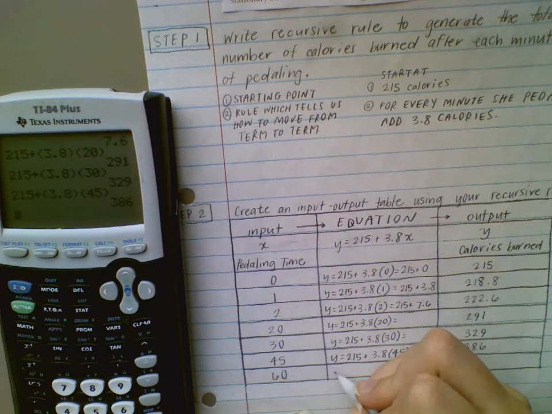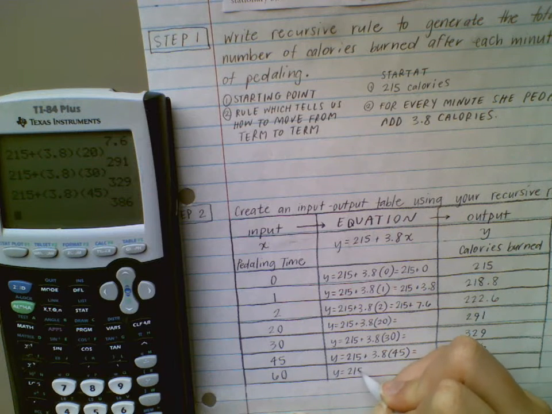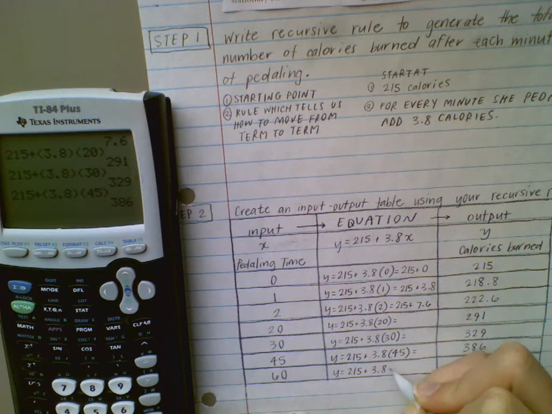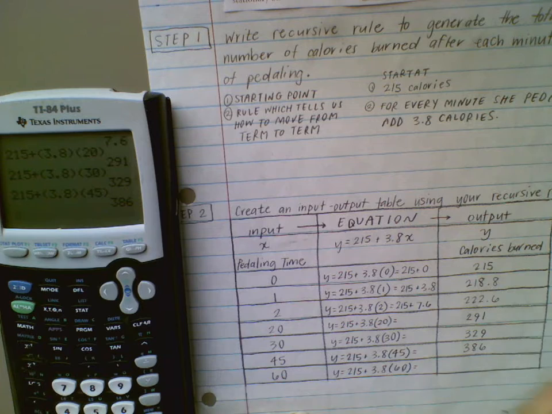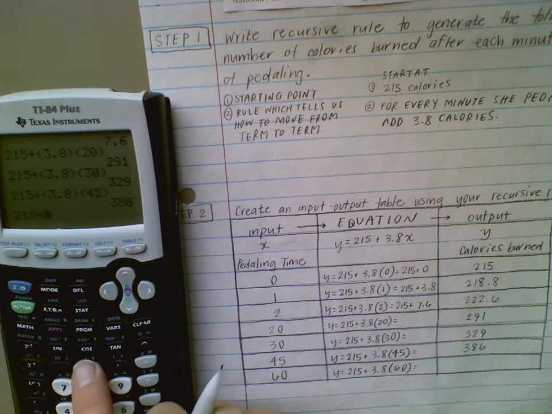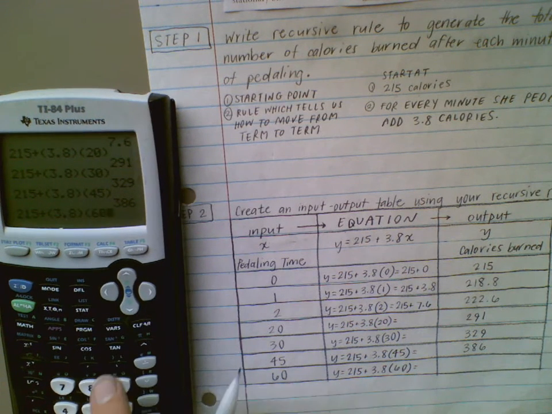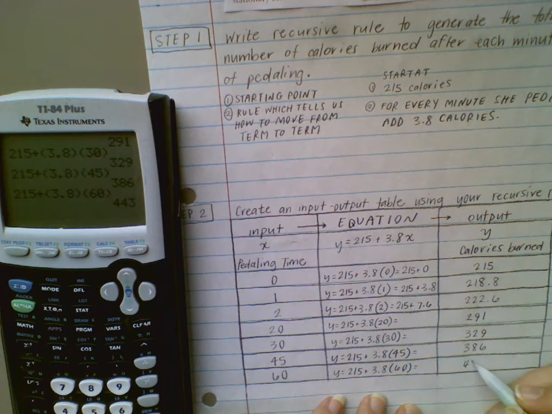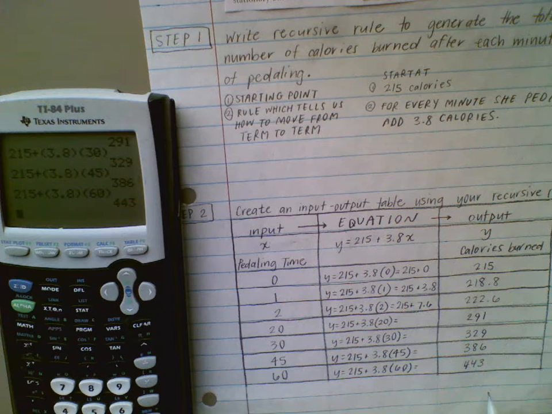And then last one, y equals 215 plus 3.8 times 60 equals 443. So these are the total number of calories that she's burned after 60 minutes of pedaling, along with her jog on her way to the gym.